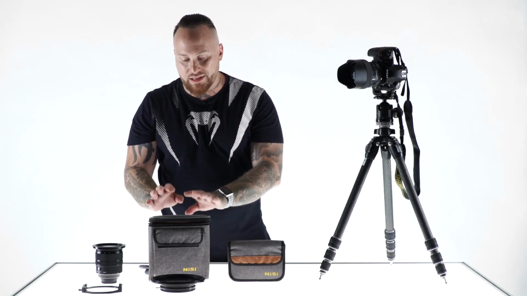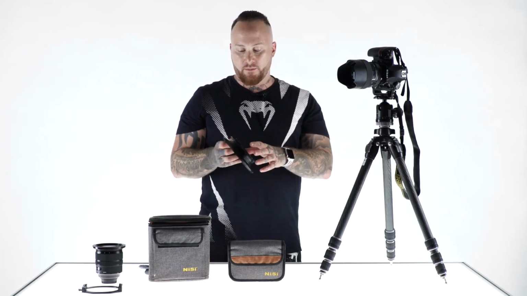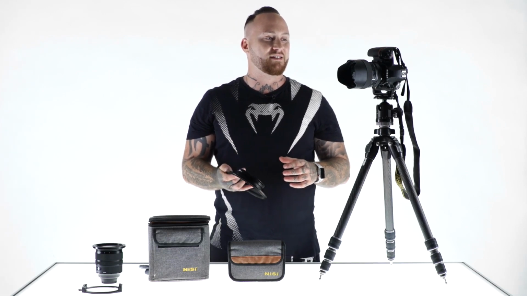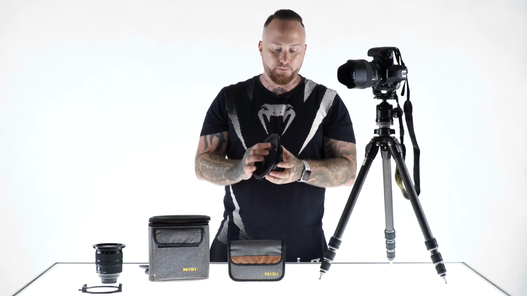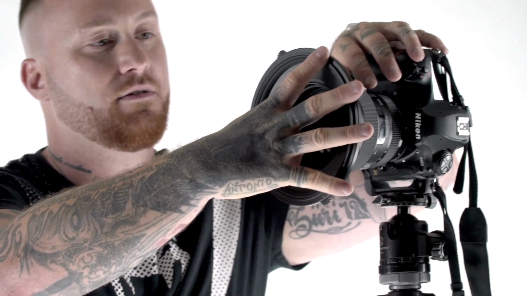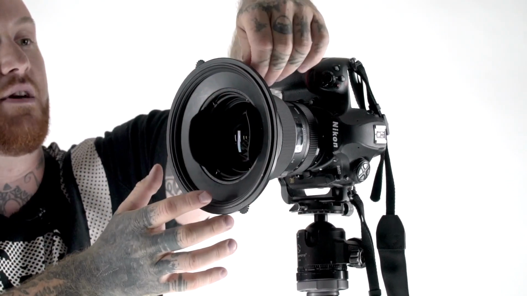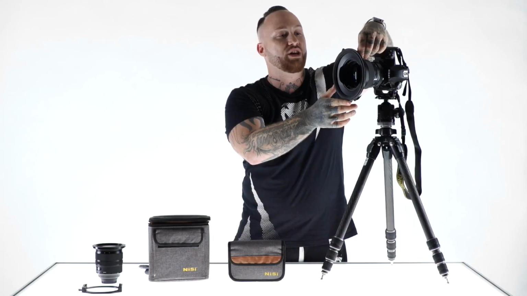Square filters are mostly pretty easy to use. You have the filter holder. For every lens you have another holder. So you just have to put that on the lens like that. Then you can turn that to fix it. You have a screw to fix it really.